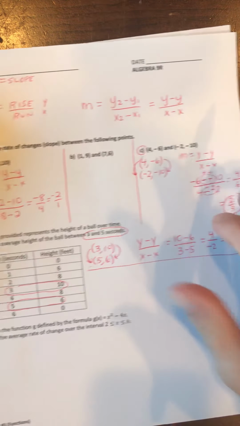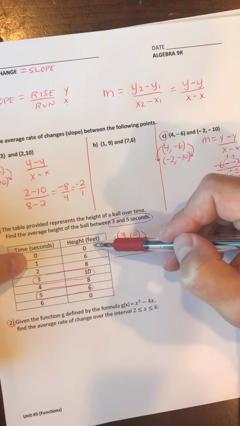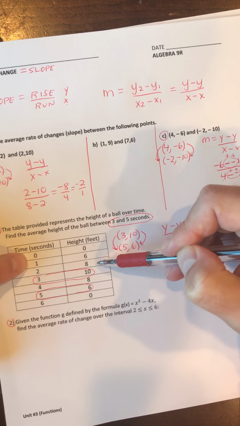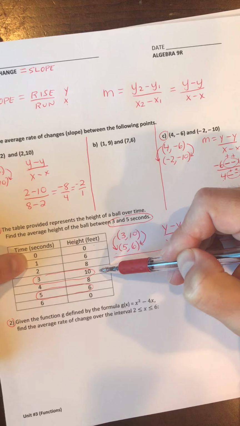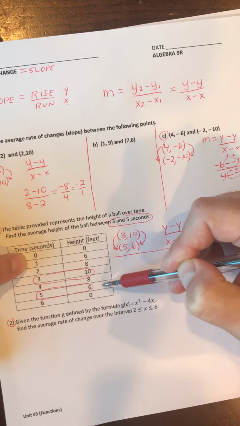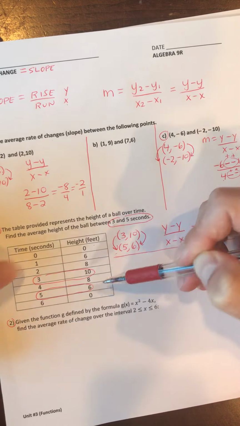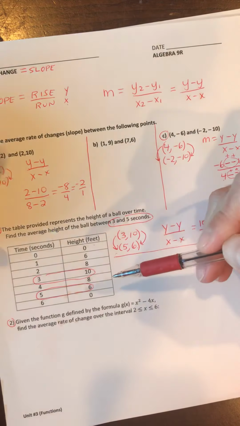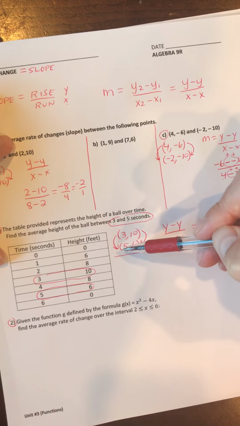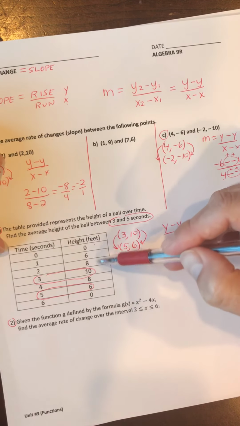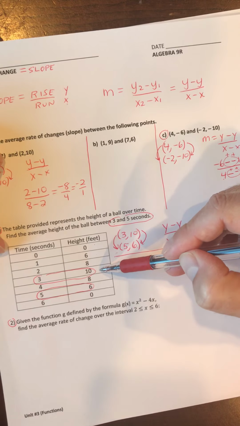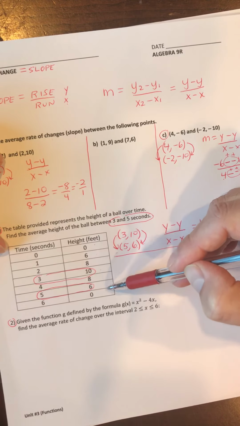So let's take a look at the table for a minute. The ball starts out at a height of 0. It starts going up, 6, 8, 10. Once it hits 10, it starts going back down, 8, 6, 0. So what's going on, most likely, is someone threw a ball up in the air. The ball was going up until it reached a height of 10, then the ball started coming back down.